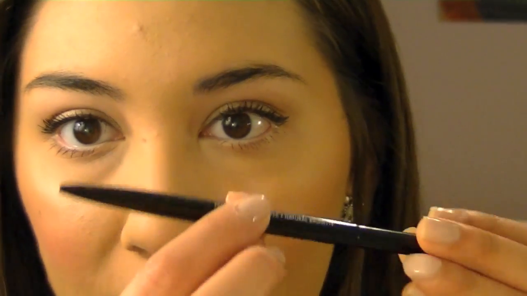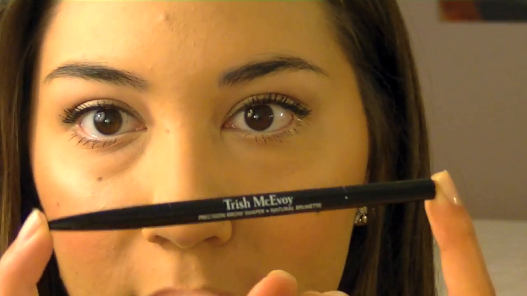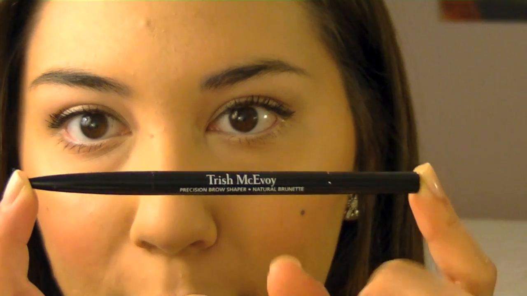So the first brow product I'm going to show you is my personal favorite, the one I use every single day, just because I really like this application. It's my favorite brow pencil, and I've used several different ones. In my favorites a while ago, I really liked the Maybelline one, but this is basically the same thing, a little bit nicer quality. This is the Trish McEvoy Precision Eyebrow Pencil.